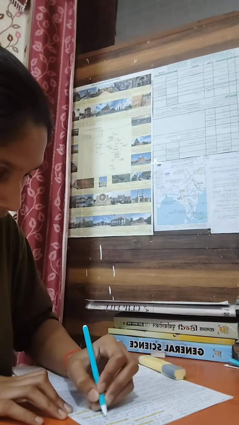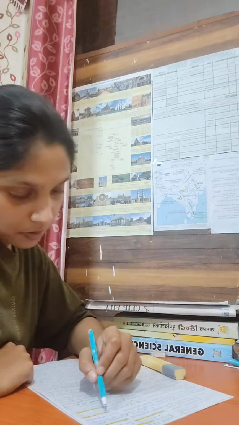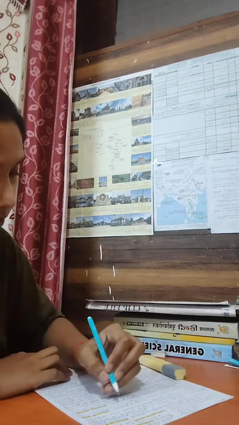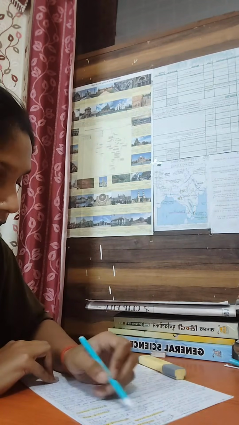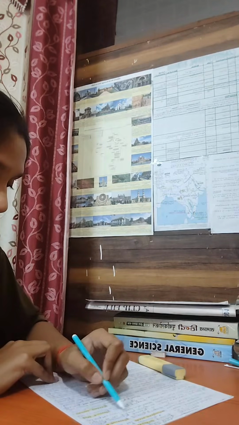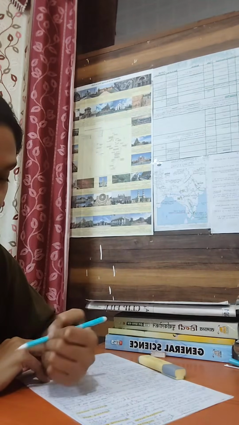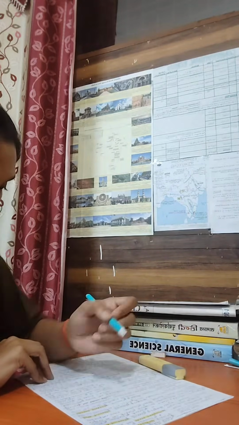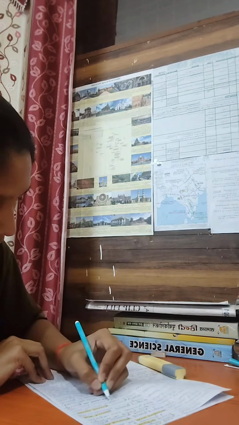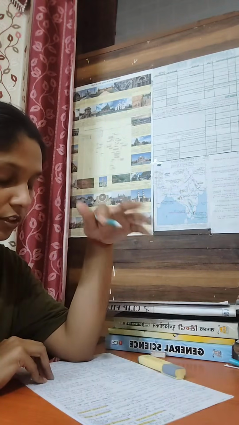Alpha diversity is the diversity of organisms within the community. It refers to the diversity of organisms sharing the same community or habitat. If we are sharing the same community or habitat, that is alpha diversity. Beta diversity is the diversity of organisms between communities, that is, between two different ecosystems. Gamma diversity is the diversity of habitat over the total landscape or biome.